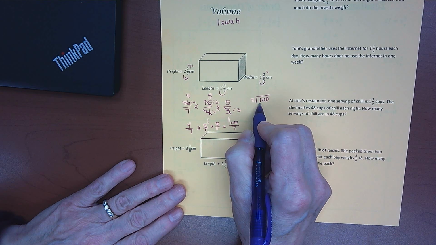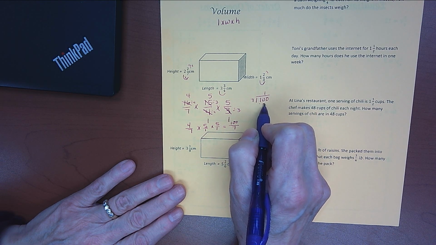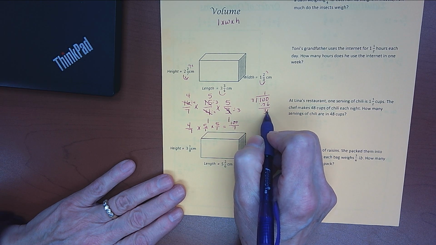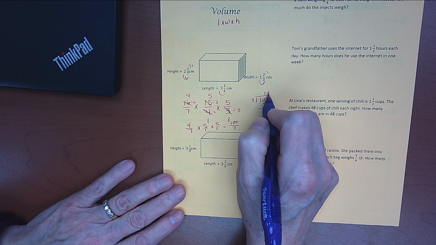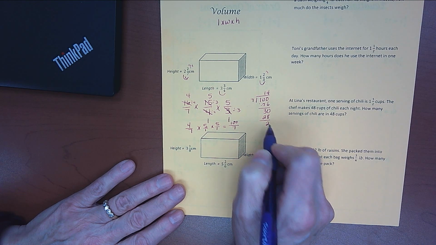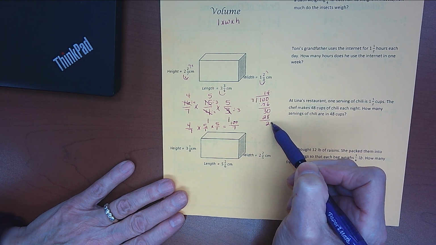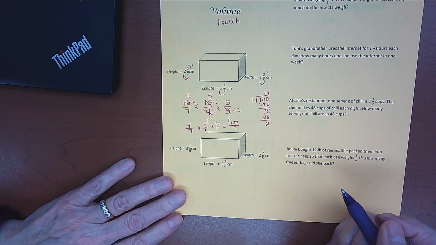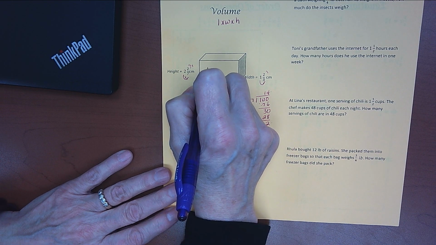7 can't go into 1, but 7 goes into 10 one time. Multiply and subtract. Bring down my 0. Bring down a 0. 7 divides into 30 4 times. 4 times 7 is 28. Subtract and I have 2. And so here's my whole number, here's my numerator, here's my denominator. So my answer to this is the volume is 14 and 2/7 cubic centimeters.